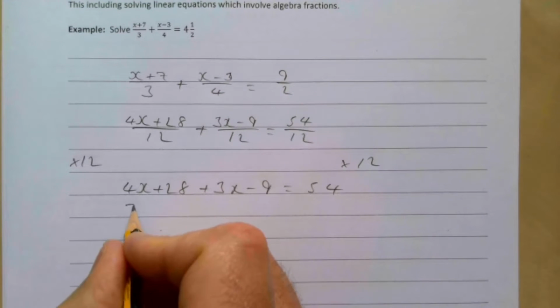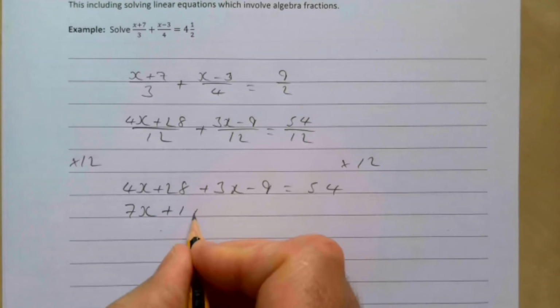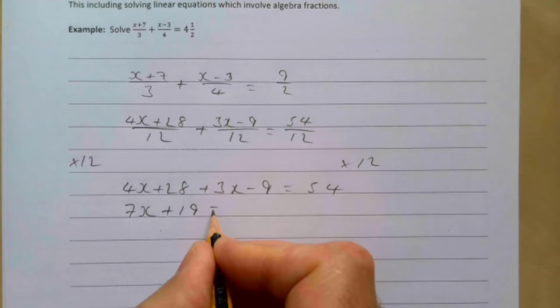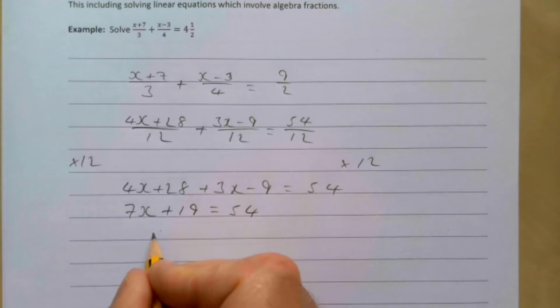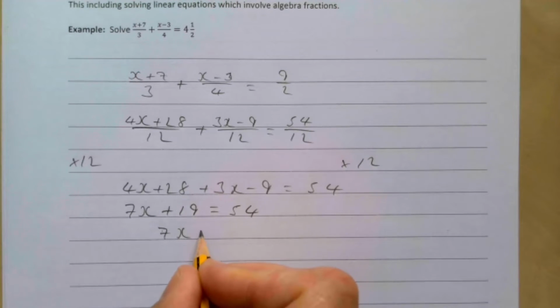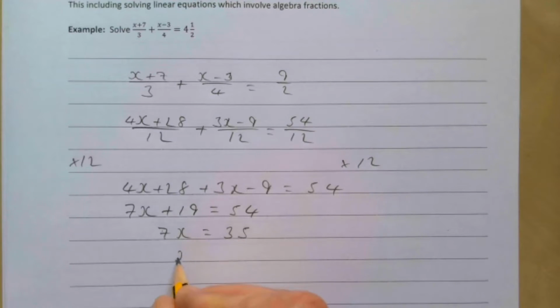Joining together my like terms, I get 7x + 19, and that equals 54.